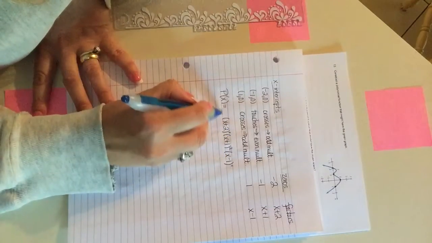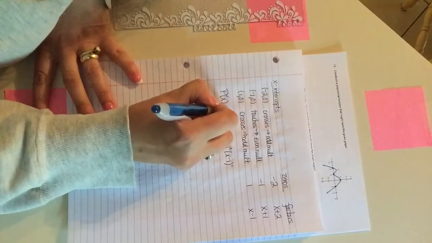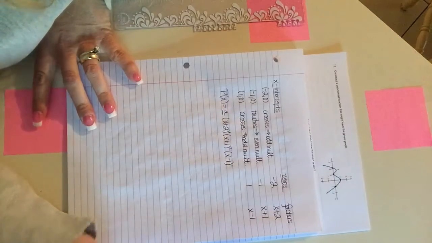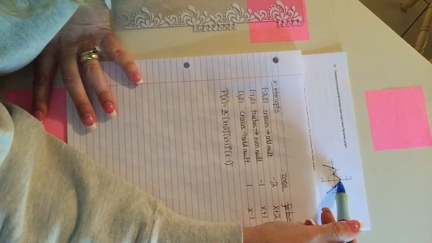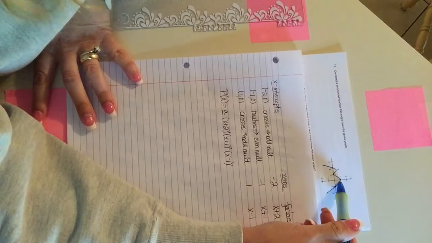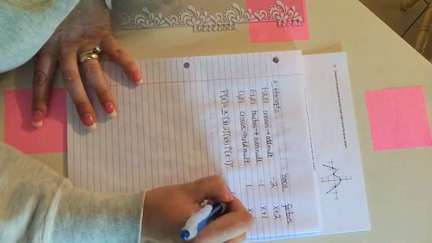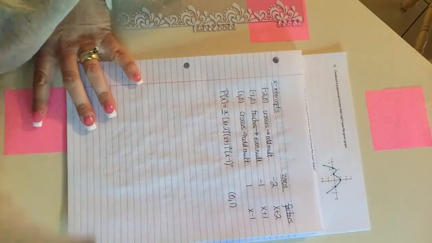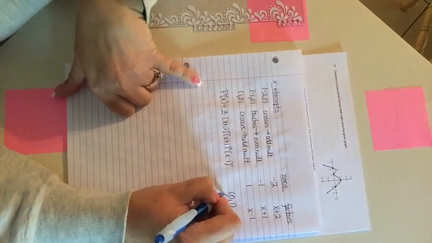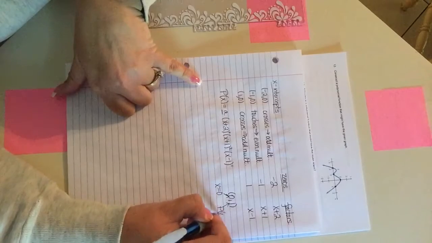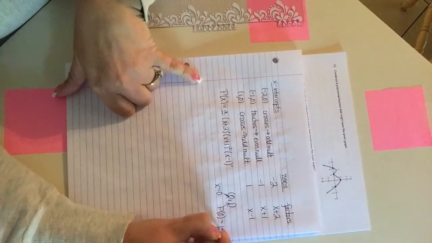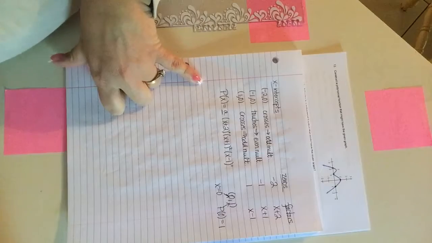And I left myself a little space here because I'm not sure what my leading coefficient will be. I will figure that out from another point on the graph. This graph passes through the y-axis at (0, 1). You can use any of the other points. I'm just going to use this one because I know my x-intercepts already gave me my zeros. So if x equals 0, then the polynomial with 0 as input will produce the number 1 as output.